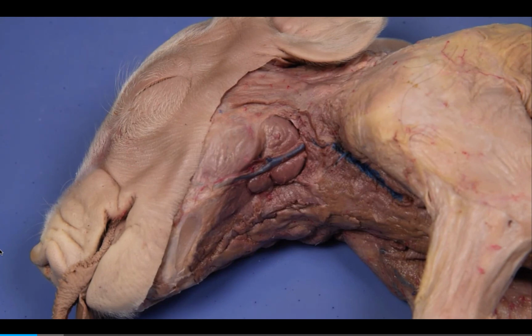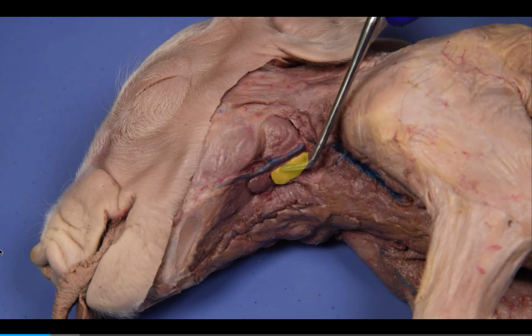The skin and underlying connective tissue on the side of the head have been removed to identify the three salivary glands: the parotid gland, submandibular gland, and sublingual gland.